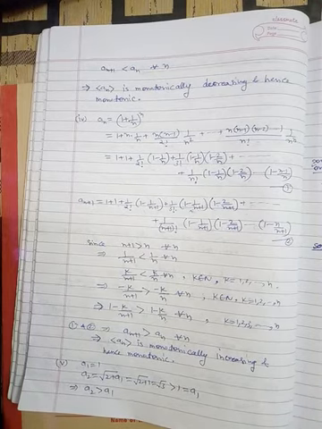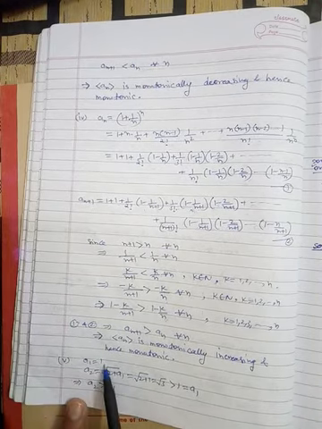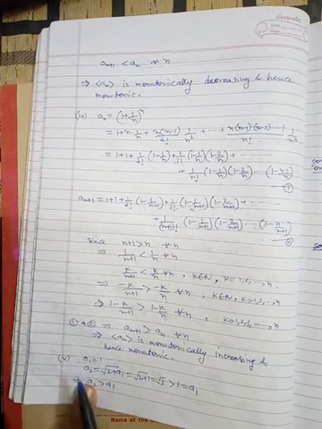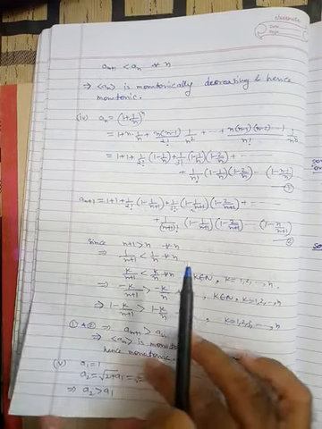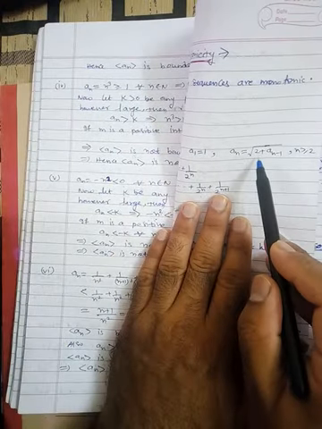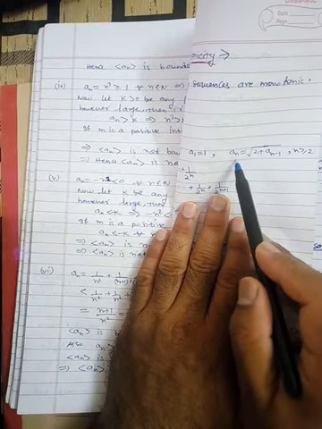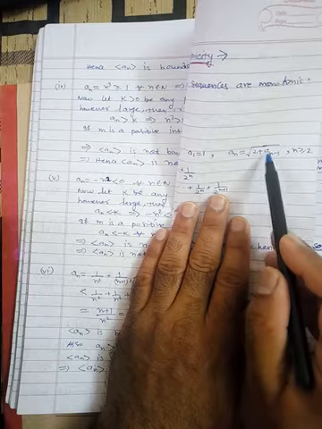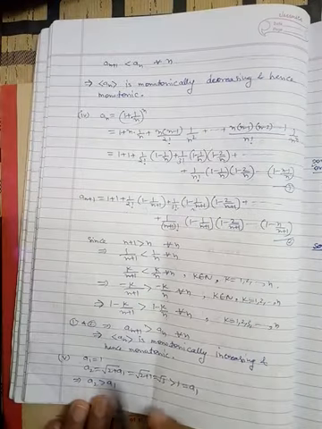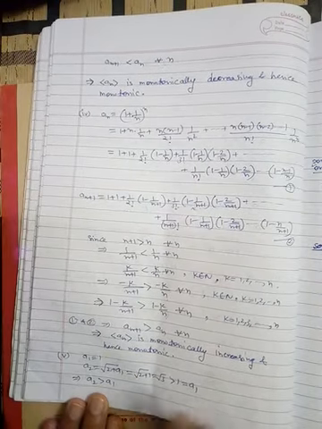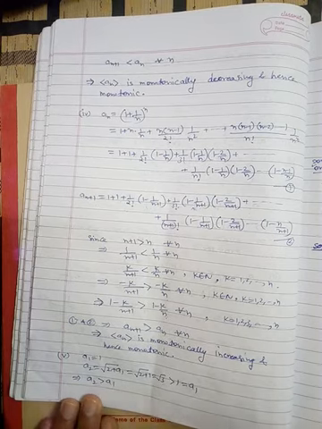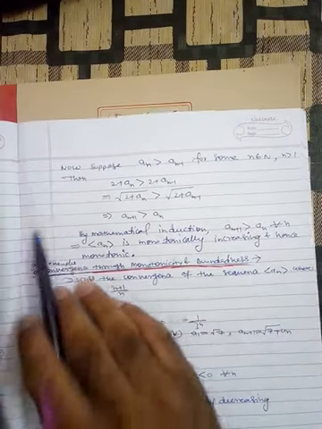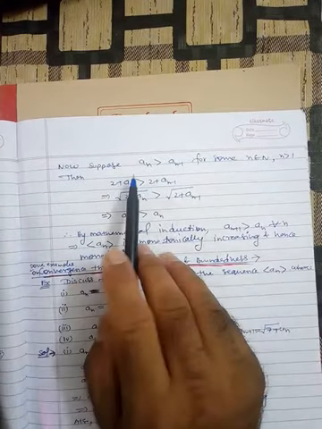Now the last example here: a1 is 1, a2. Just put n equals 2 in the recurrence relation. So we get a2 equals the square root of 2 plus a1, and we have a1 equal to 1, so we get this root. So a2 is greater than a1. Now we will prove the monotonicity with the help of induction. For n equals 2, we have already got the result.